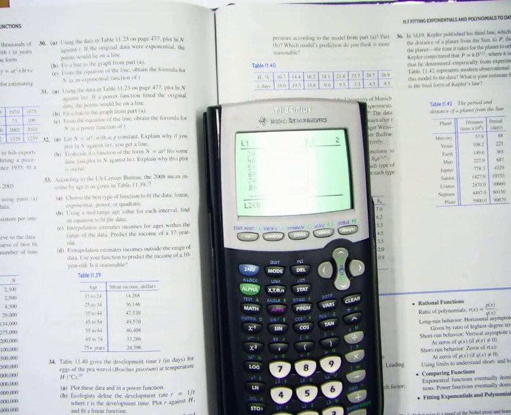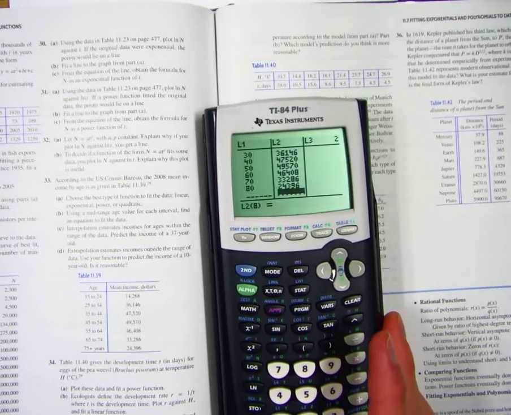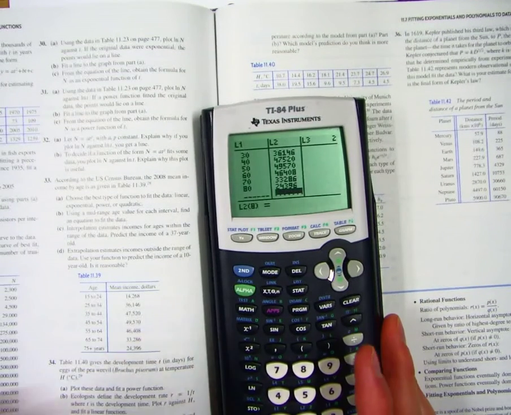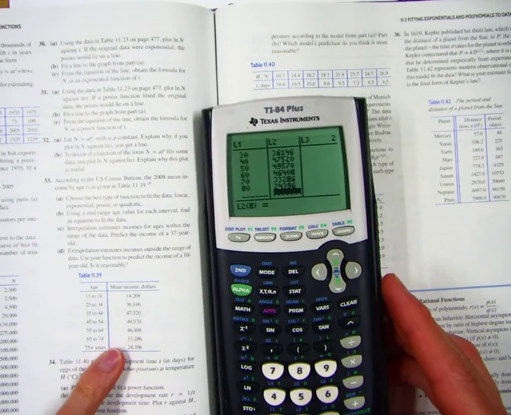All right, and you can't see any of that. Sorry about that. See if this helps at all. There we go. Typed it all in. All right, so there's all the numbers from this list over here.